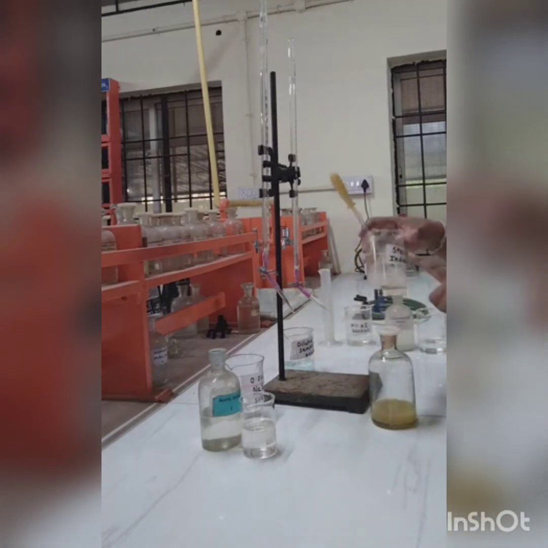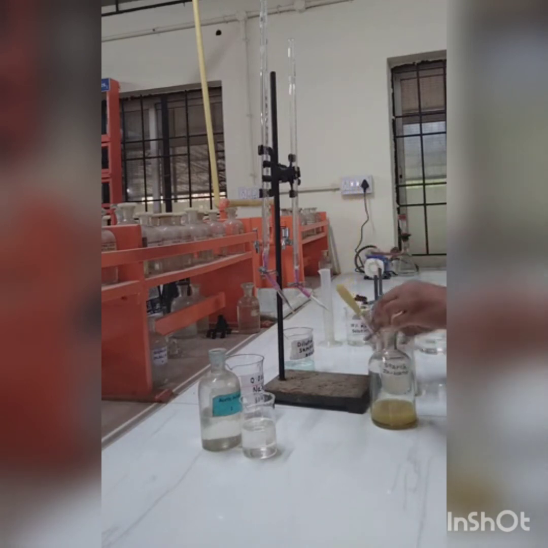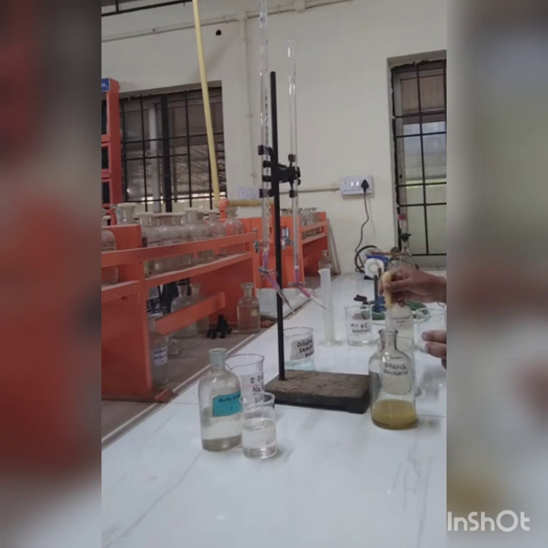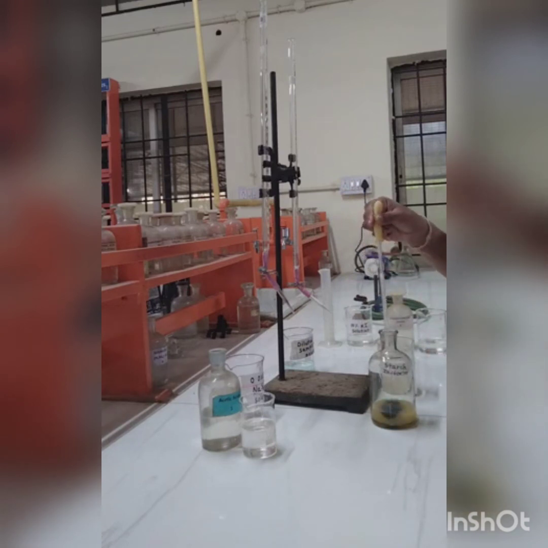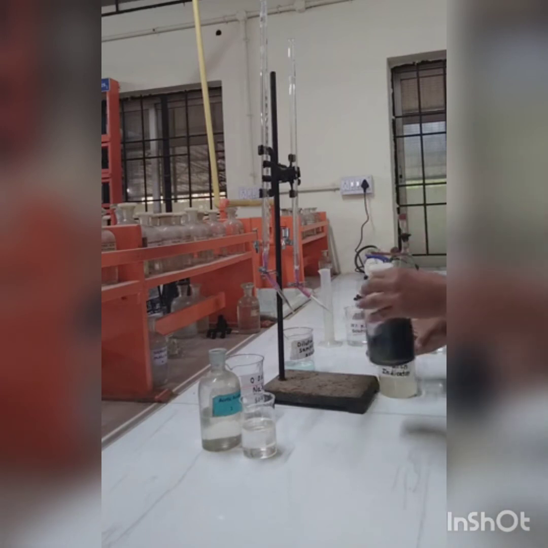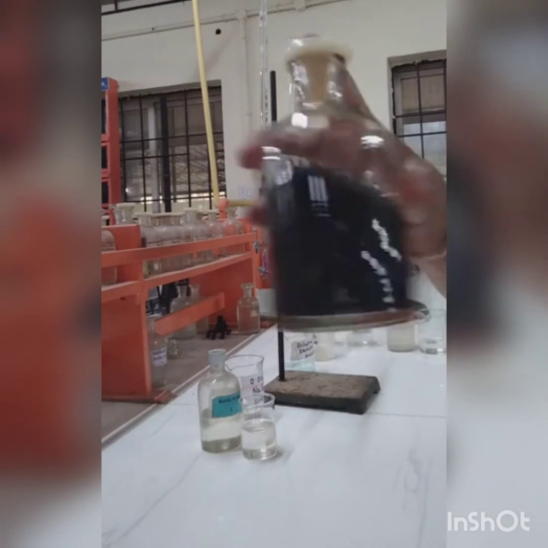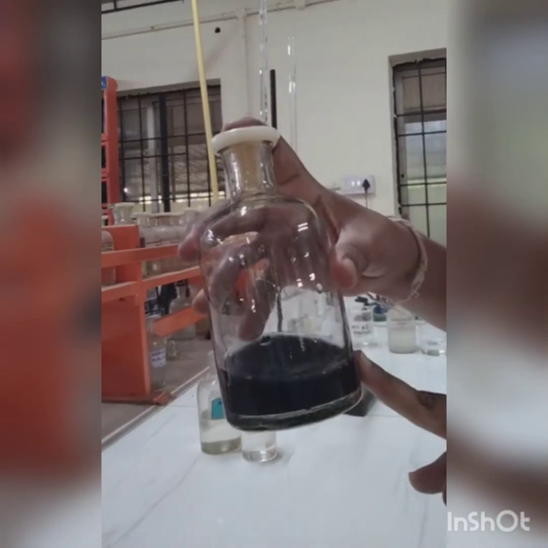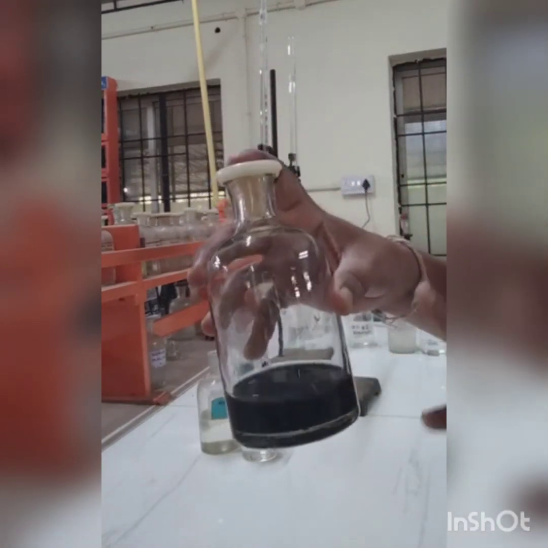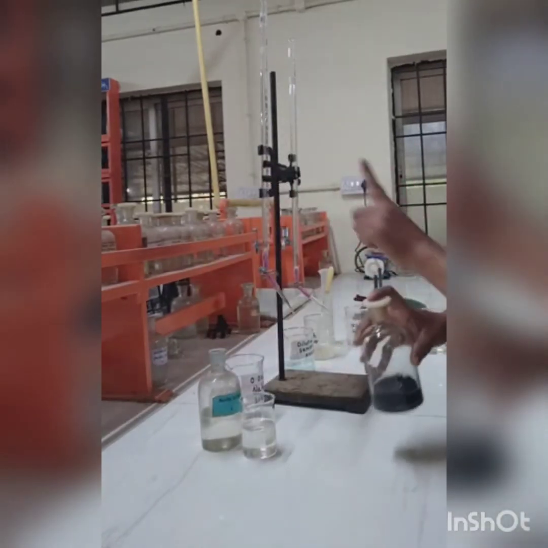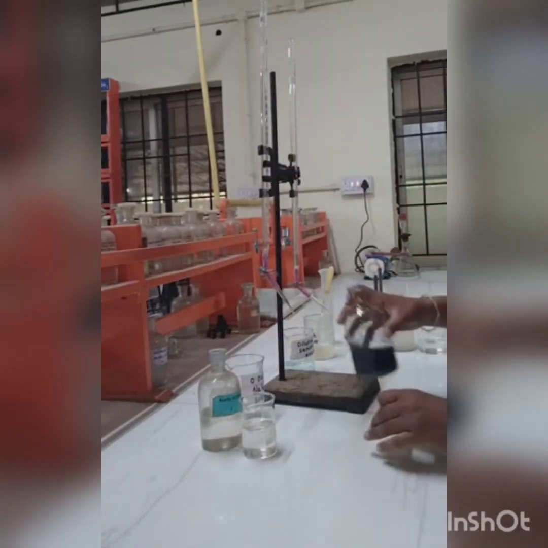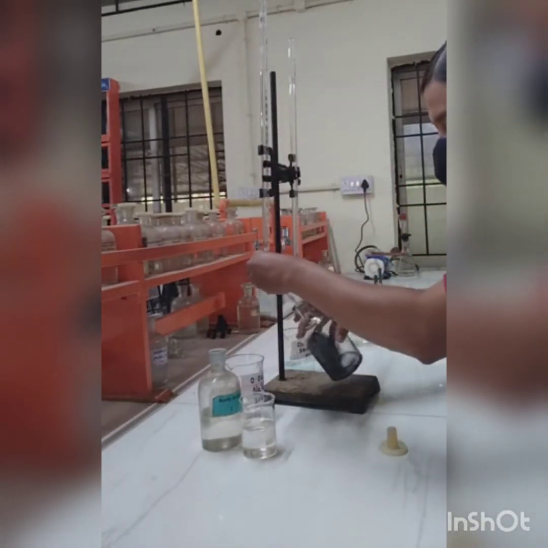Now I am going to add starch indicator to this solution. You can see the color. This is nothing but the color before titration. Now we are going to titrate this solution with sodium thiosulfate solution till we get the end point.